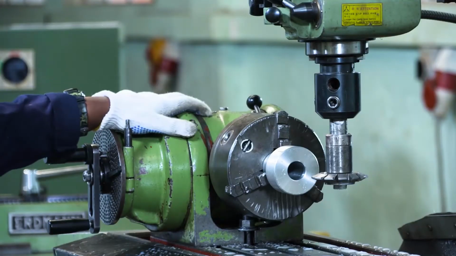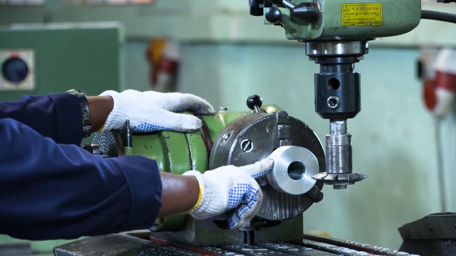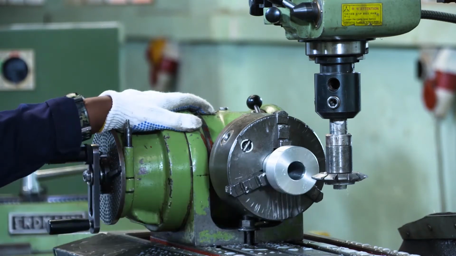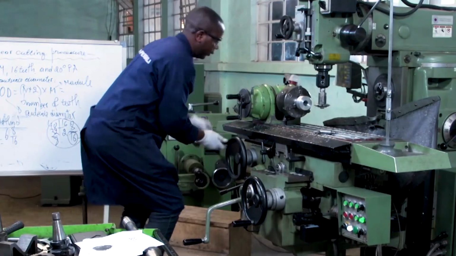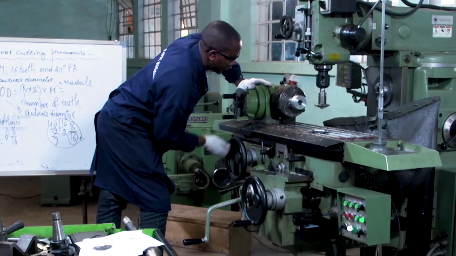So before setting the cutting tool to the blank gear, make sure the milling cutter is in the center of the workpiece. I have to check that.